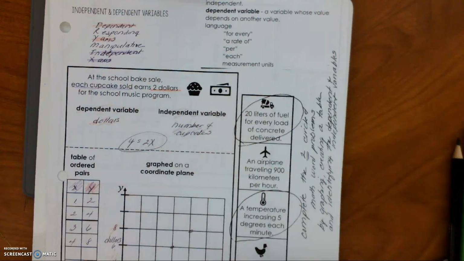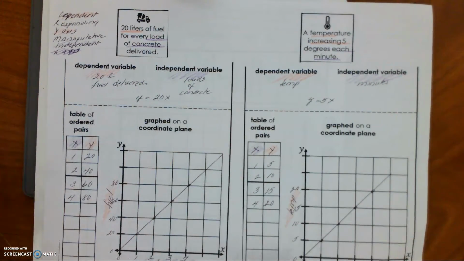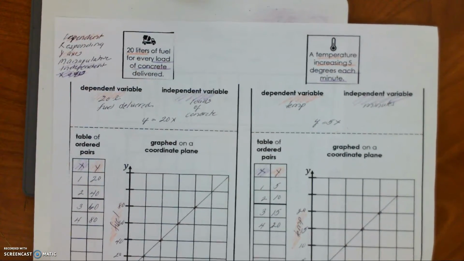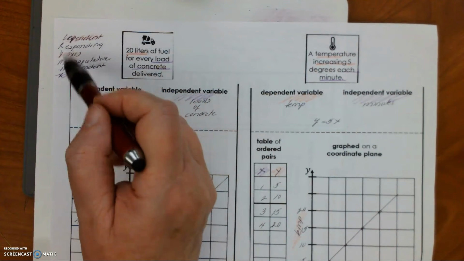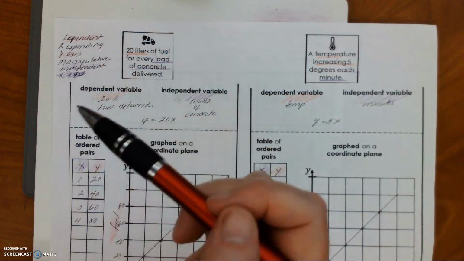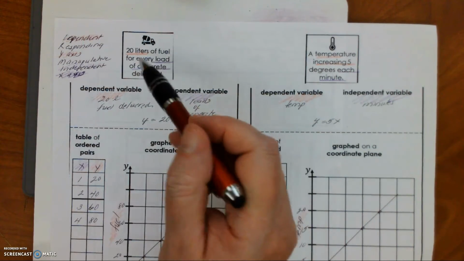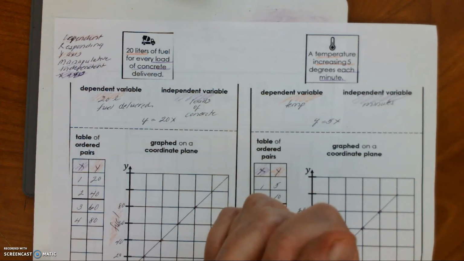Okay, now we're going to go to the other side, and I did it this way because for those that did it, I didn't want them to sit there and go nuts and have me go step by step. So again, I like to use color. So I put my dependent, responding, y-axis, and manipulated, independent axis code here. So we have 20 liters of fuel for every load of concrete delivered.